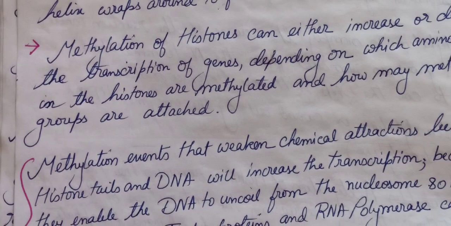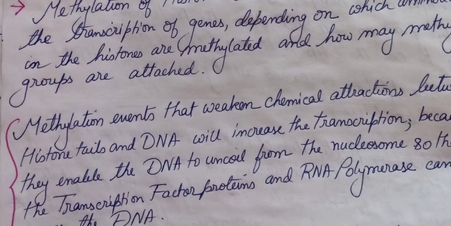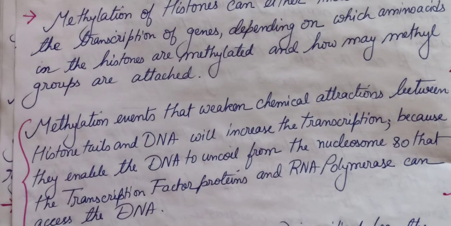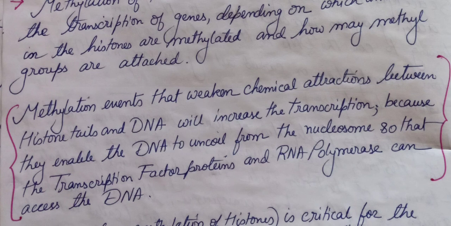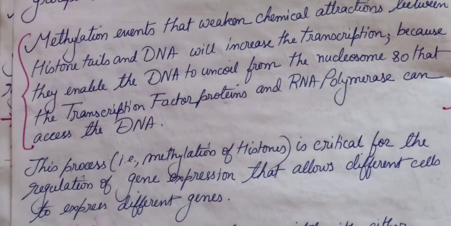Depending on that, it will allow the DNA to uncoil from the nucleosome or recoil, so that the transcription machinery can access that region during uncoiling. So this process of methylation is very critical for the regulation of gene expression, which allows different cells to express different genes, right?